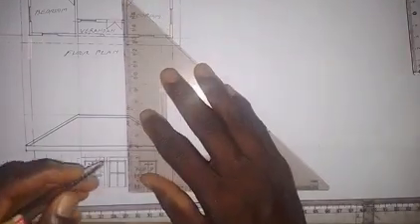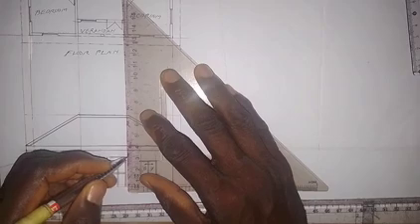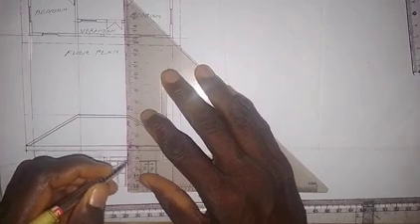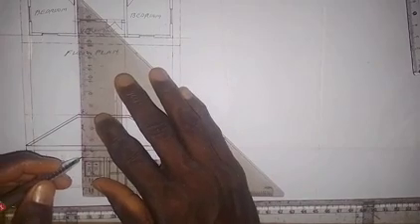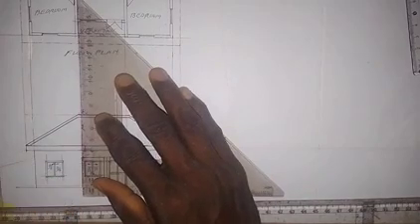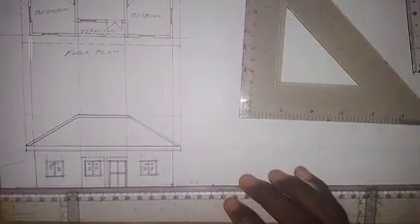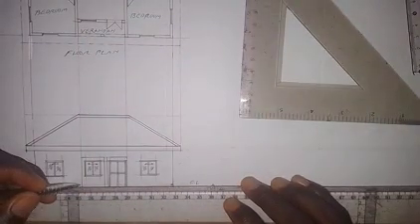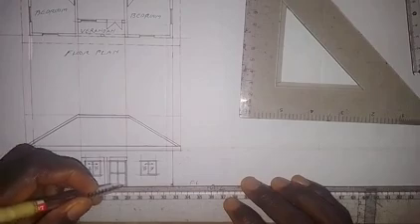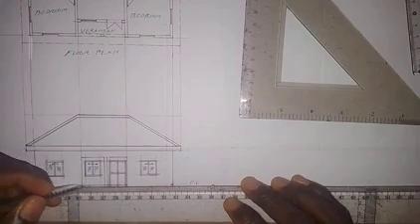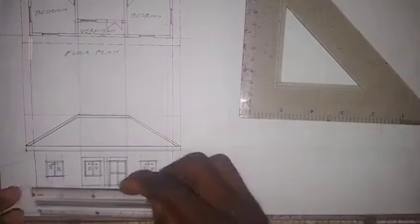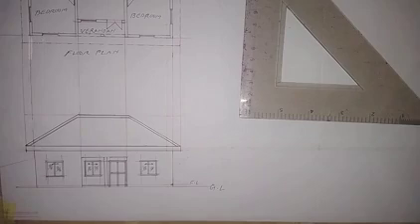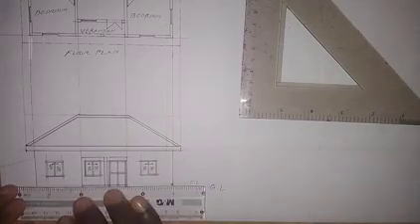Then this line is an edge of a wall, so I need to make it a thick line. I also need to make this a thick line as an edge of a wall. Then for the floor here, we need to make it a thick line because we see the edge of this floor on this part. While for this one, we are going to draw it with a short dashes line.